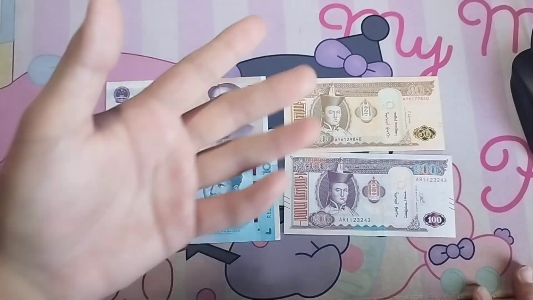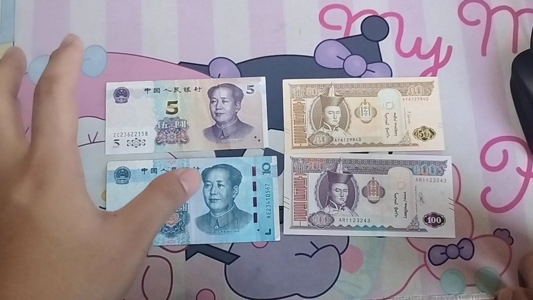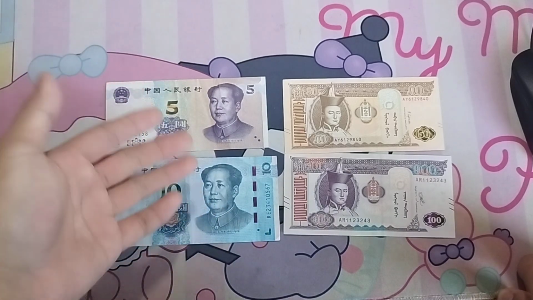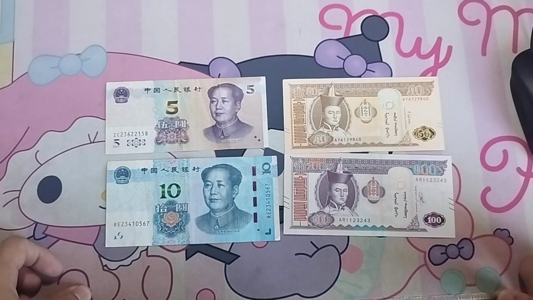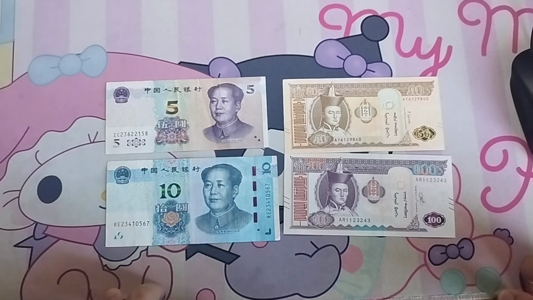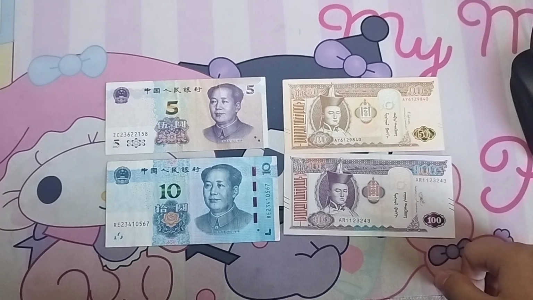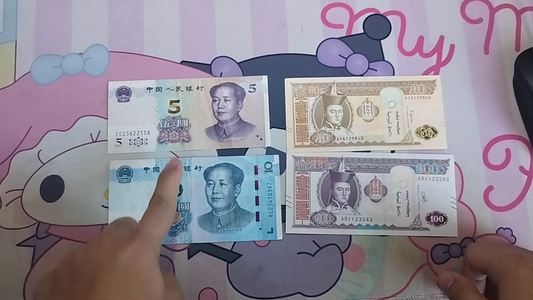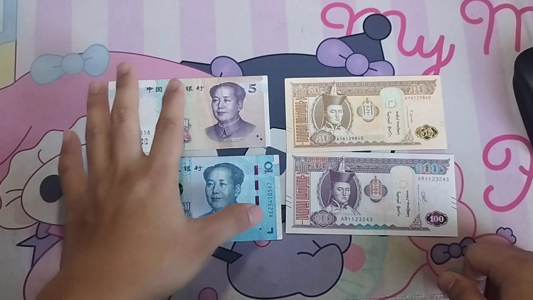So, another backstory. These two banknotes have the same design. Well, not really, but these two had the same design, but these two underwent redesigning in 2019. Actually, they had the same design, but with much darker colors, and some of the elements. Some of the elements here aren't even here yet, like this thing, or these, or this. Some of them aren't even here yet.